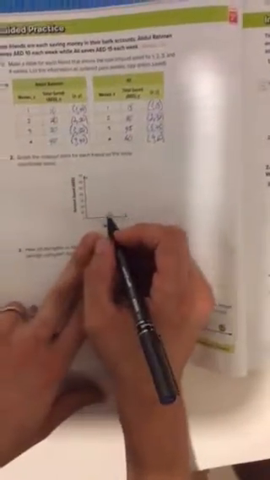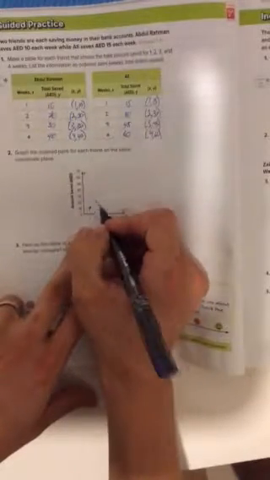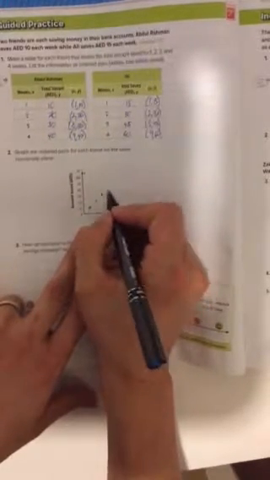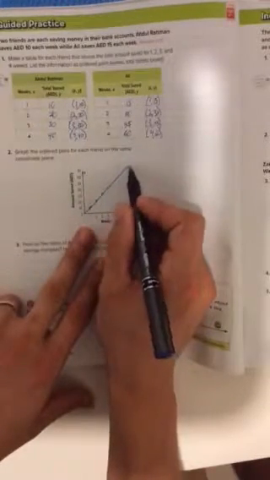So Abdul in week 1, 10 dirham, so 1 comma 10. Week 2, comma 20, 3, 30, 4, 40. And that's just all of these points right here. Okay, this is Abdul.